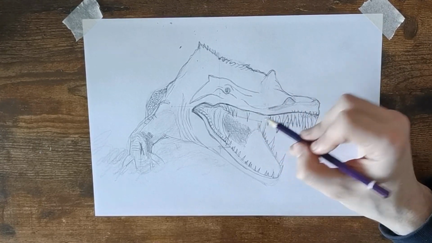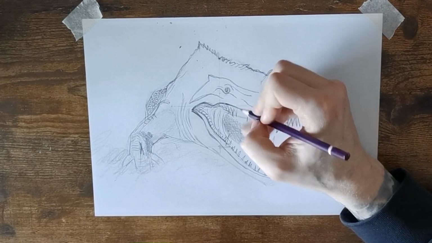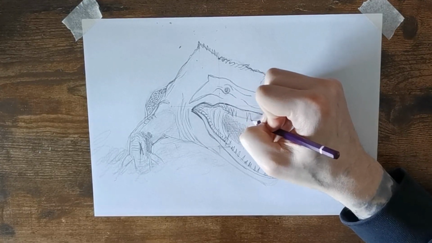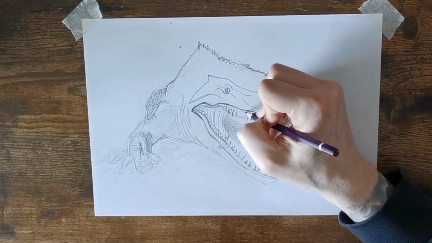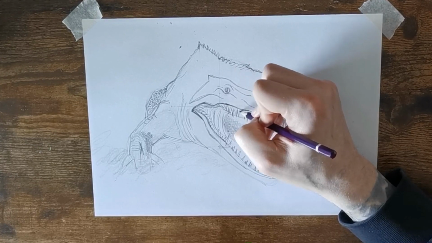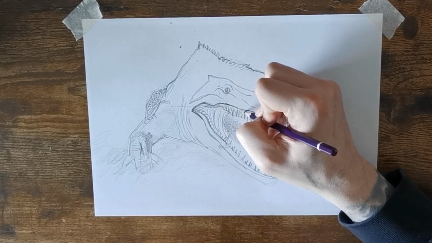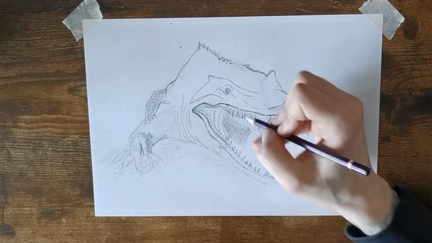The line here we drew represents how far we wanted the teeth to come down. We just do some really thin teeth, but sharp to the point, all the way across.